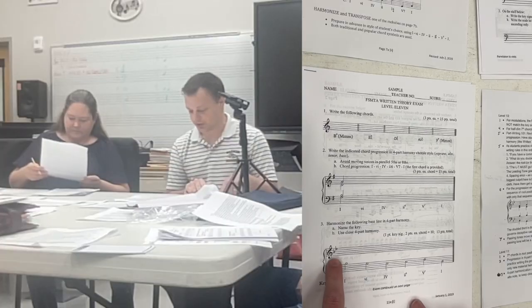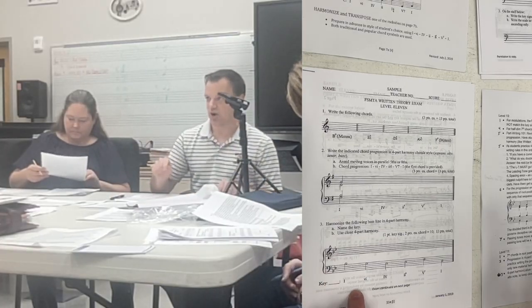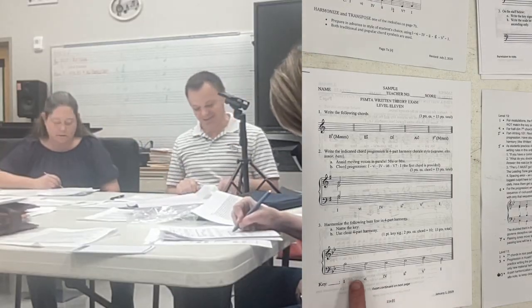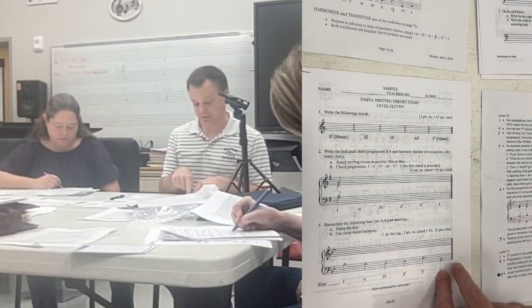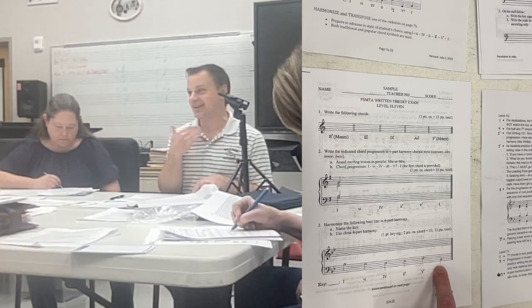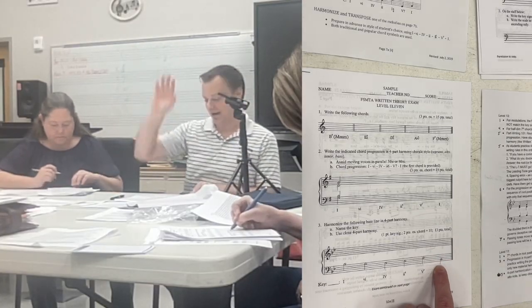4-part harmonization for number 3. That's only going to give the bass line. Make the tenor high. If you're using your tenor with ledger lines, it starts on a high note, so keep it up there, and then the bass ends up down here. Keep that tenor high.